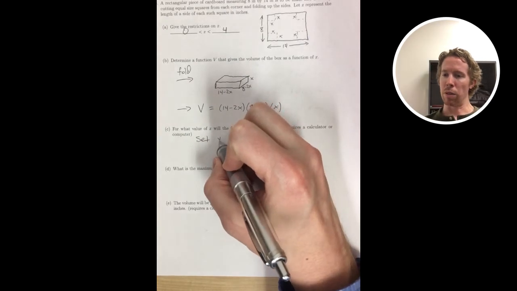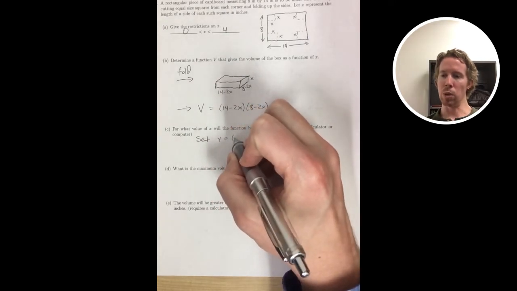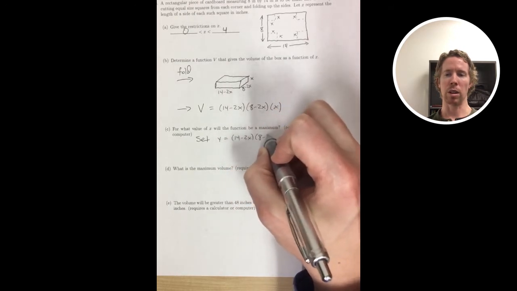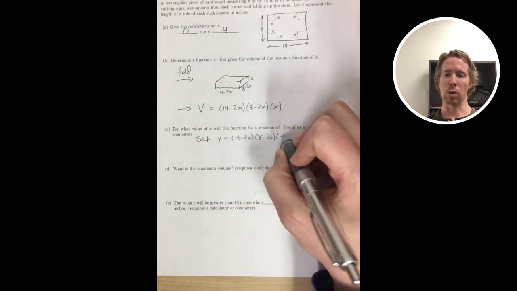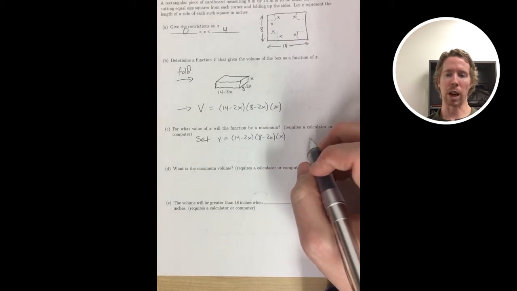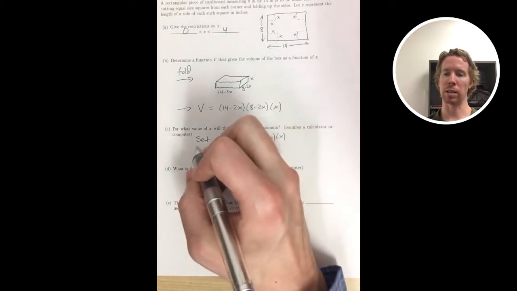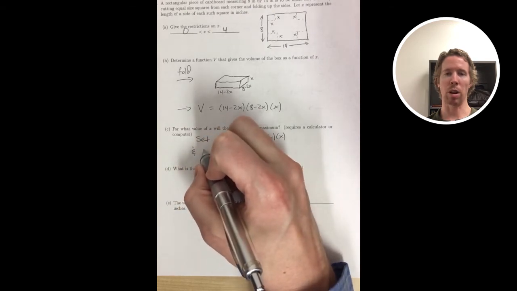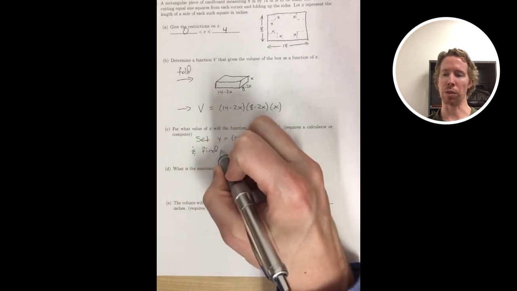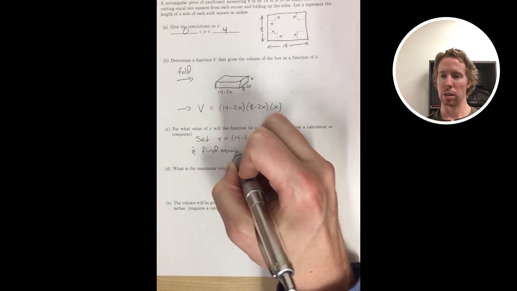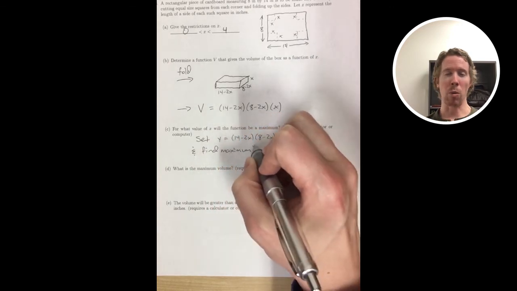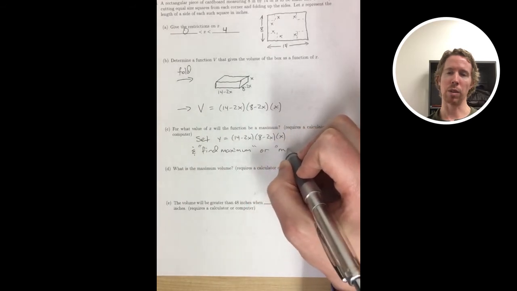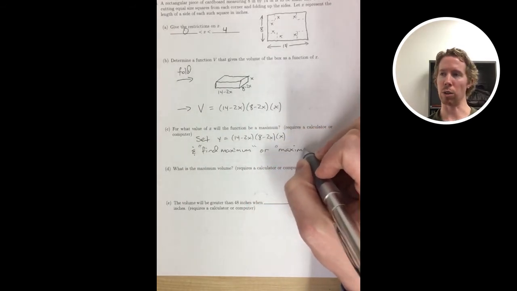That means this is a cubic model for this graph. In part C, if you want to find the maximum, you need a calculator or a computer. You could just set your equation that you found in part B. You could just type it in and type in find a maximum or maximize. I used an online program called Wolfram Alpha that's free to do this. On your exam, I won't ask you to do this, but it's something nice that you can figure out how to do for your homework.